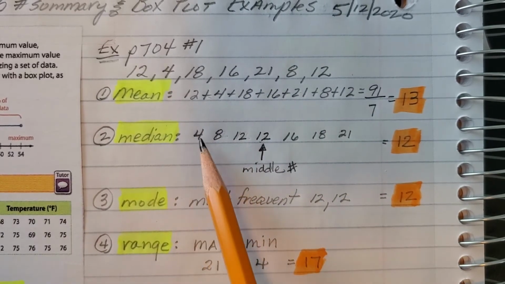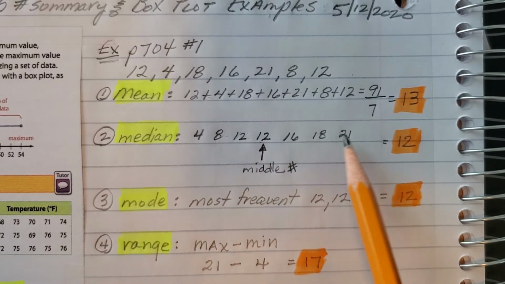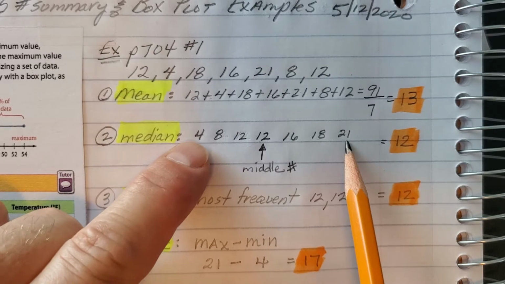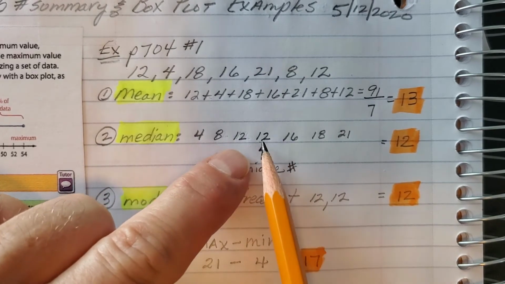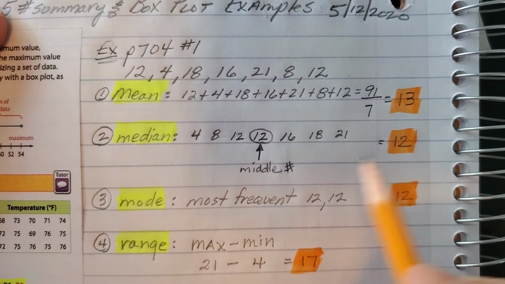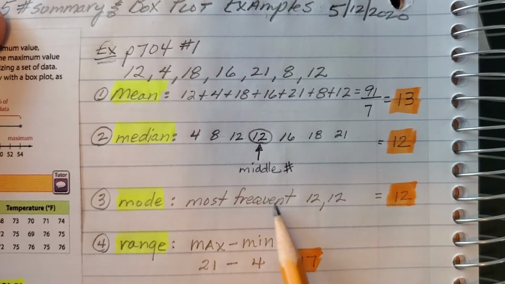The median, you must put them in order first, which I did, and then find the middle number by working outside in. So outside, outside, outside, there's the middle number of the set of data, which is 12. So that's your median.